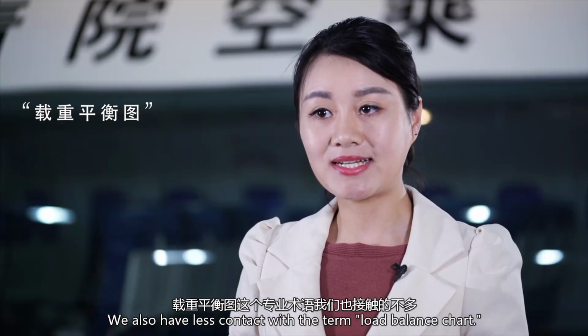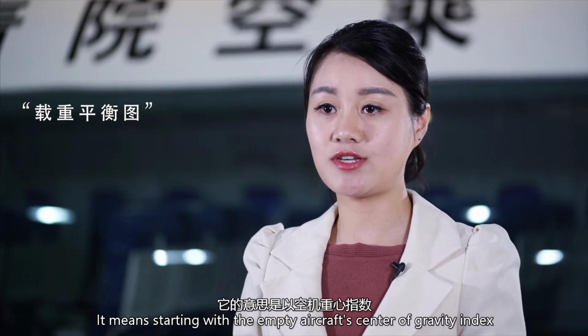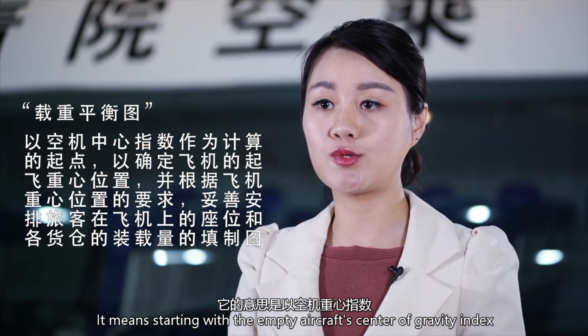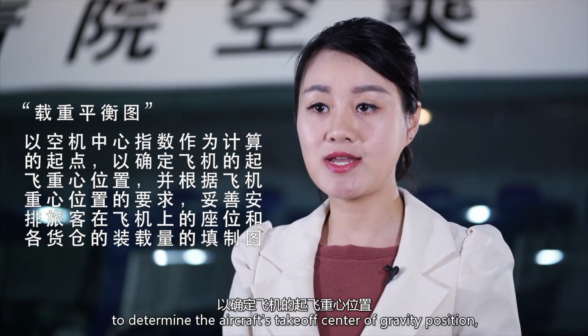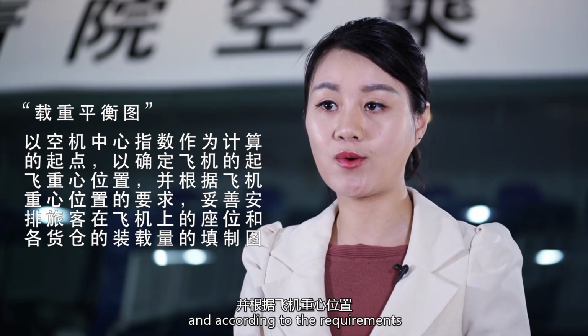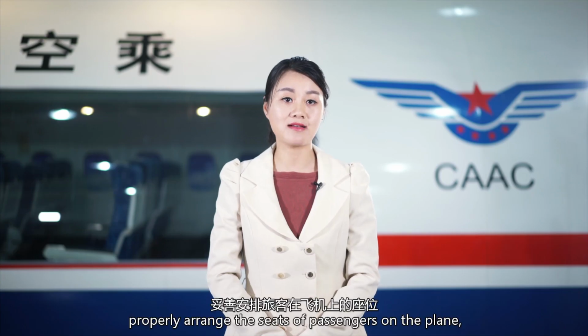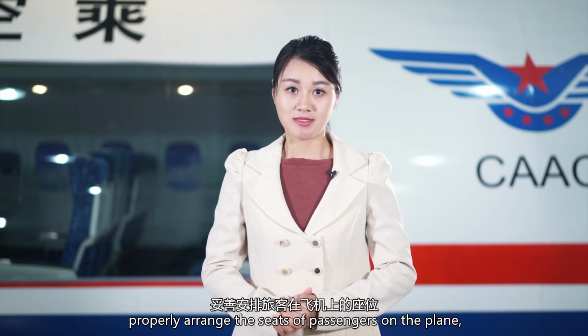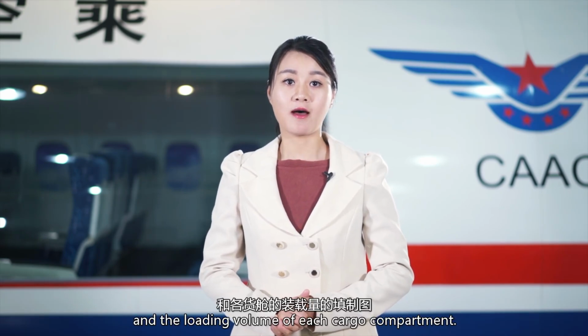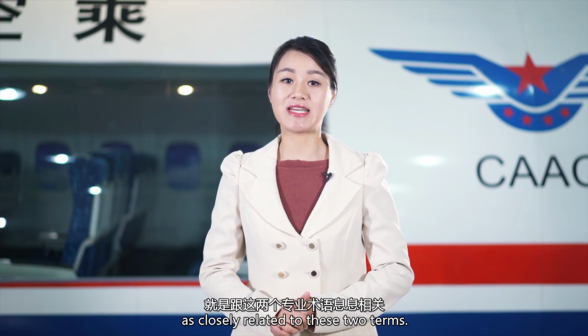We also have less contact with the term load balance chart. It means starting with the empty aircraft center of gravity index for calculation, to determine the aircraft's takeoff center of gravity position, and according to the requirements of the aircraft center of gravity position, properly arrange the seats of passengers on the plane, and the loading volume of each cargo compartment. In fact, the load balancing we often talk about is closely related to these two terms.